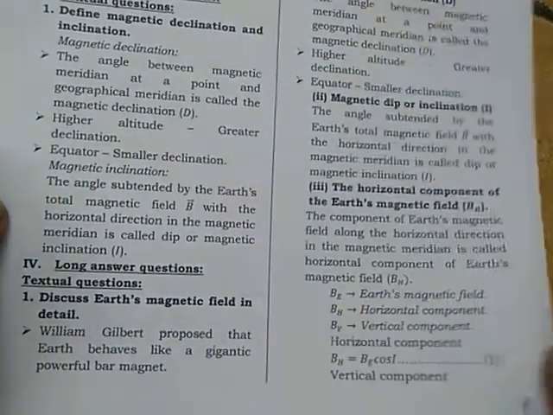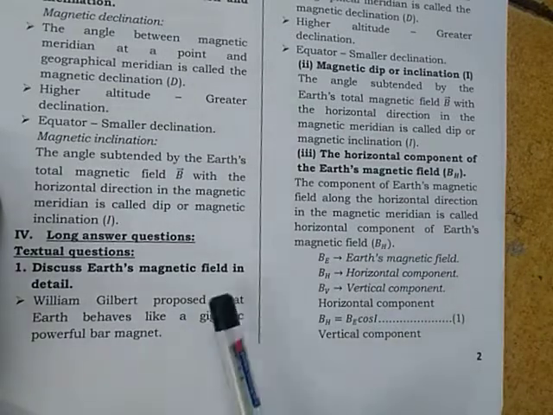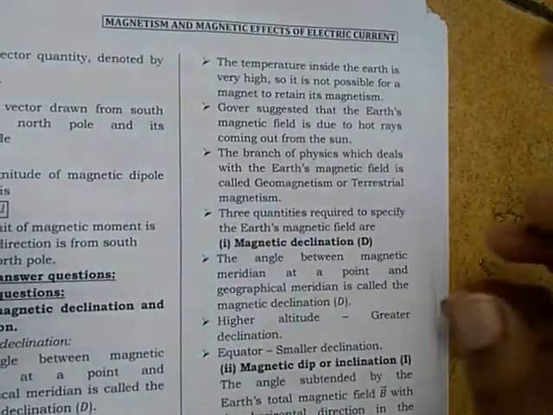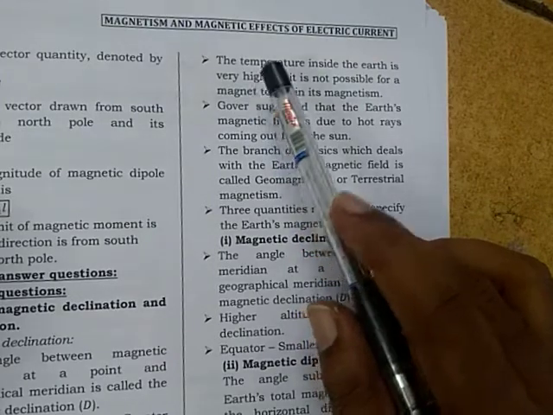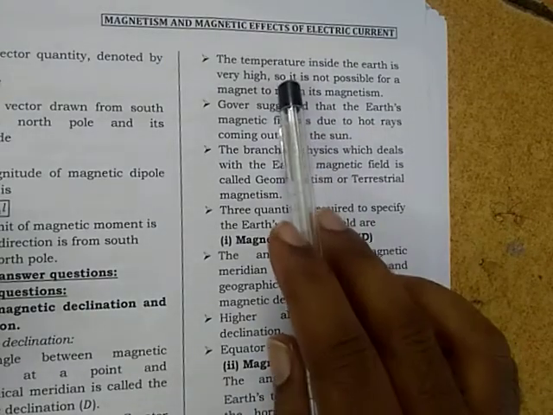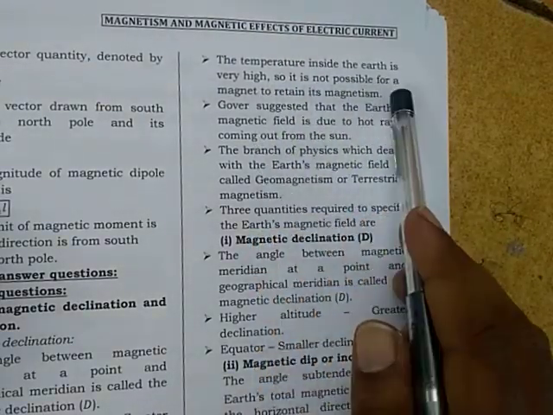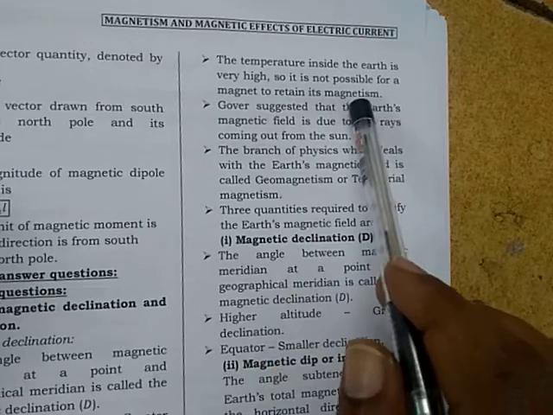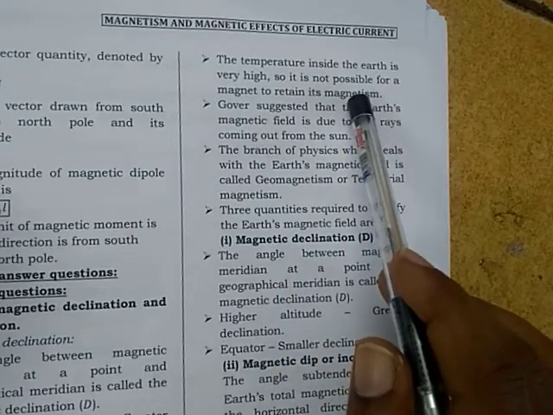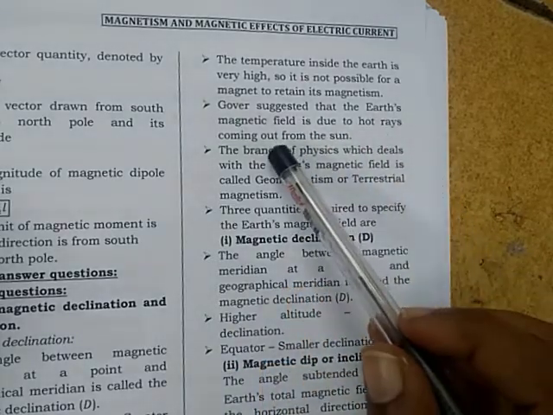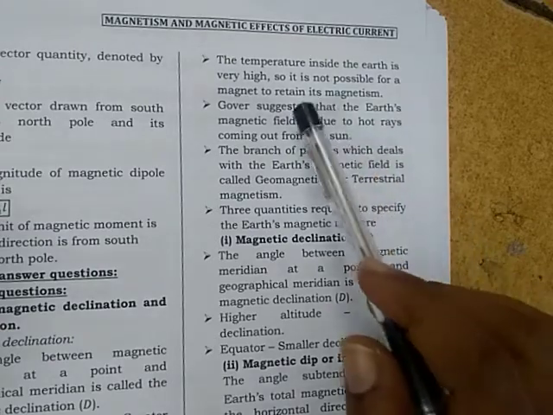First of all, William Gilbert proposed that the earth behaves like a gigantic powerful magnet. This is due to the temperature inside the earth being very high. This is the reason behind Gilbert's proposal. But that much temperature is not possible inside the earth, because due to that temperature it does not retain magnetism. Magnetism will be affected by the temperature. Then Gauss suggested that the earth's magnetic field is due to hot rays coming from the sun, and due to this the earth behaves like a magnet.